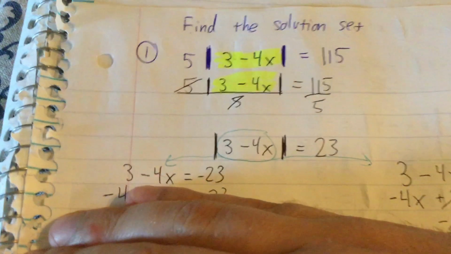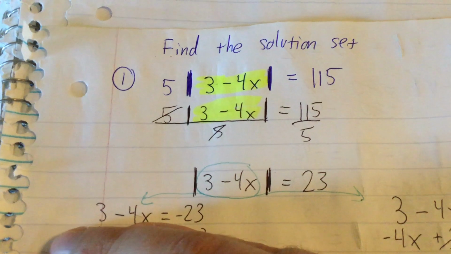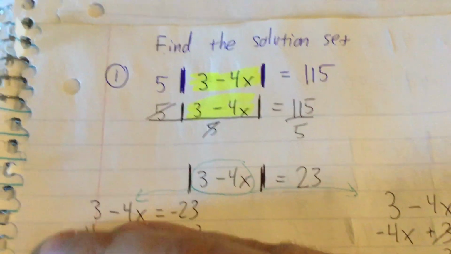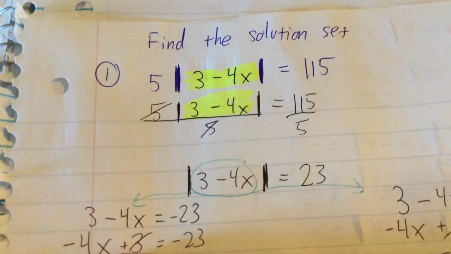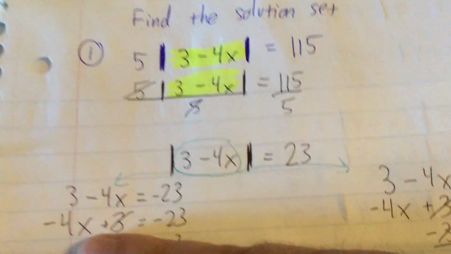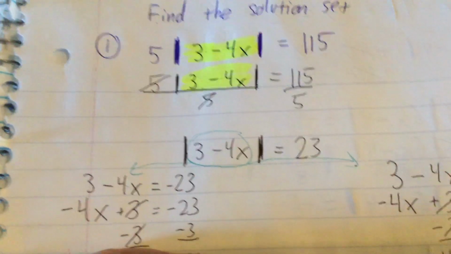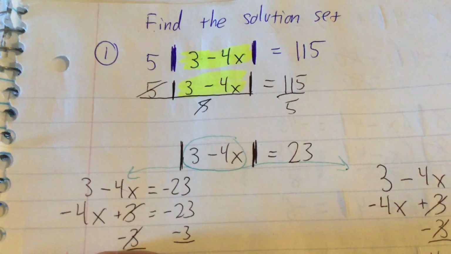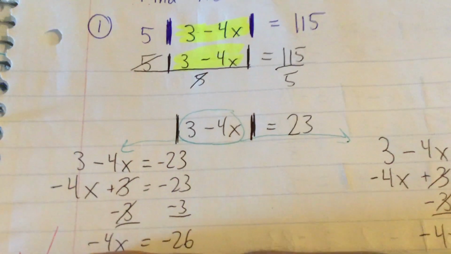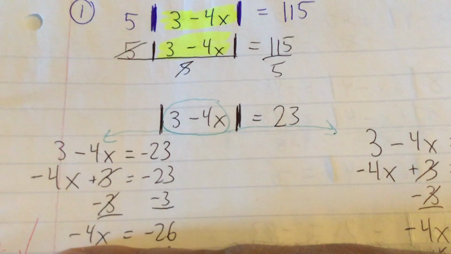Looking at the other side of the equation, remember that it's the same old song and dance, that if I would like to ease my anxiety by having 3 minus 4x easier for me to undo the layers, I can rewrite the problem as negative 4x plus 3 is equal to negative 23. And then I'm going to undo the layers like a normal 2-step equation. So I subtract 3 from both sides. Remember, this is negative 23 minus 3. So I'm left with negative 4x is equal to negative 26.